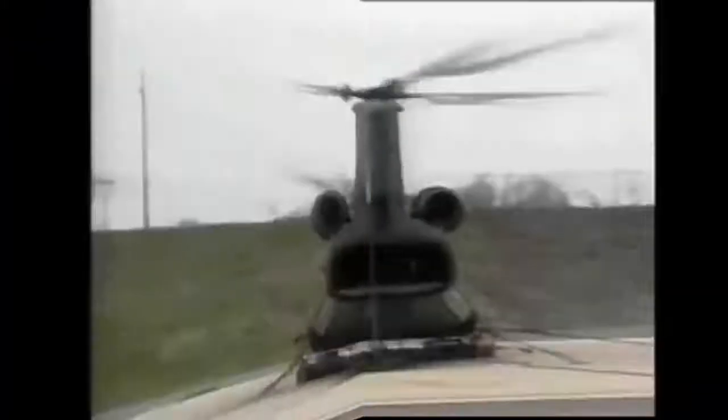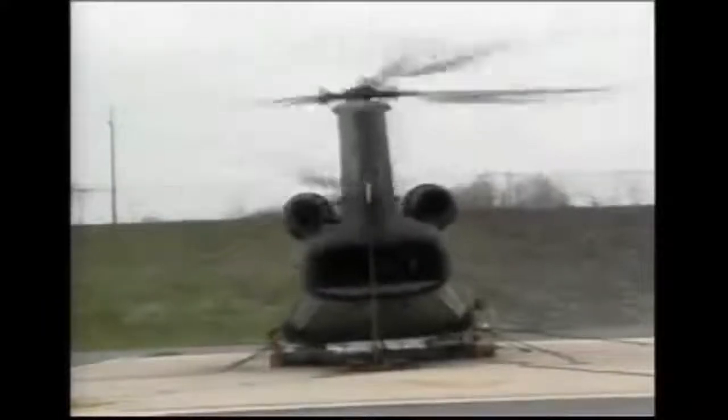Tacoma Bridge, failure due to resonance. Boeing helicopter, works great in the air, but on the ground, its rotor speed matches the ground resonance. Philippines earthquake, foundation failure due to random vibration.